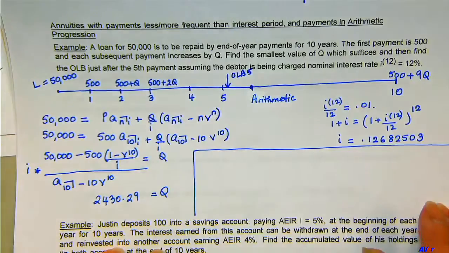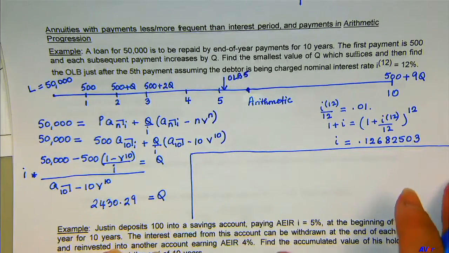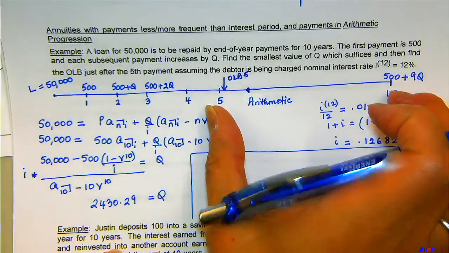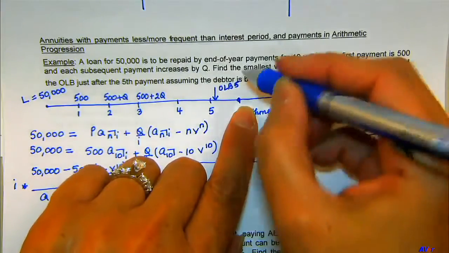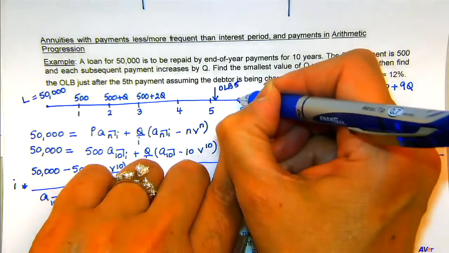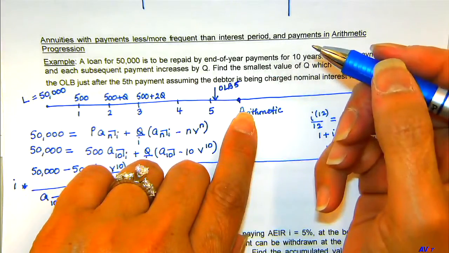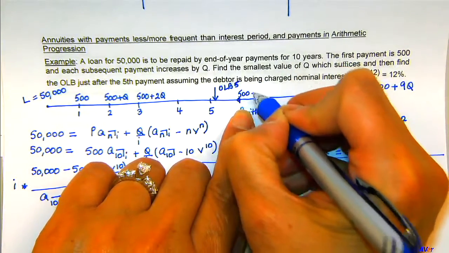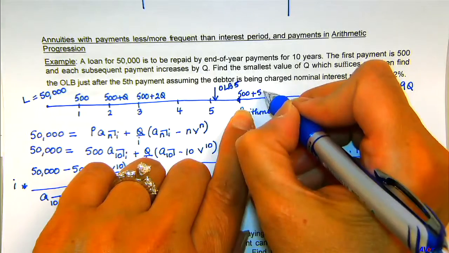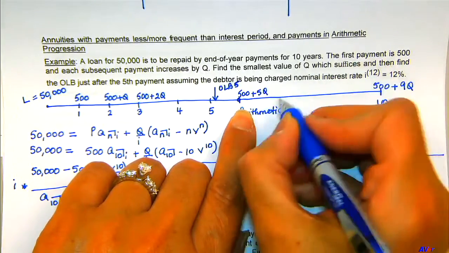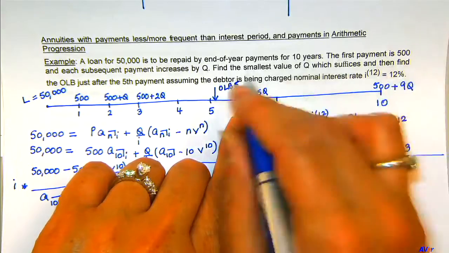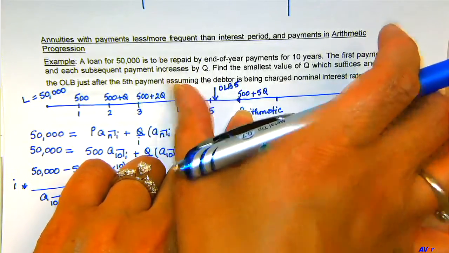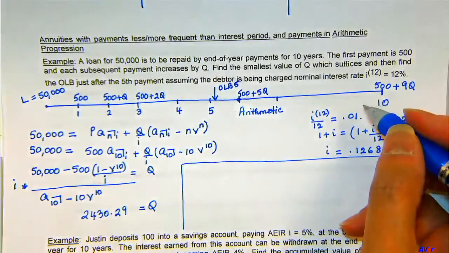So can you give me an expression for OLB 5? Let's do prospective. What's this first payment right here? $500 plus 5Q, and I know Q, and so forth. Increasing, right? Still increasing. So let me take the present value of the remaining payments at 5 after the 5th payment.